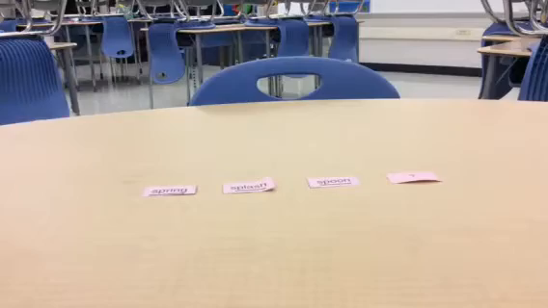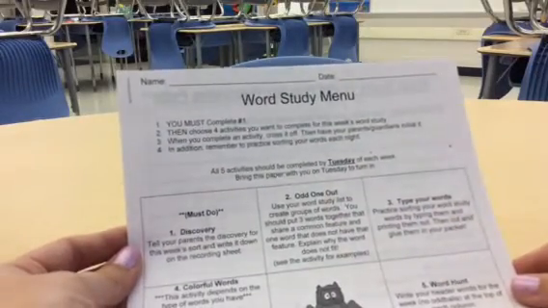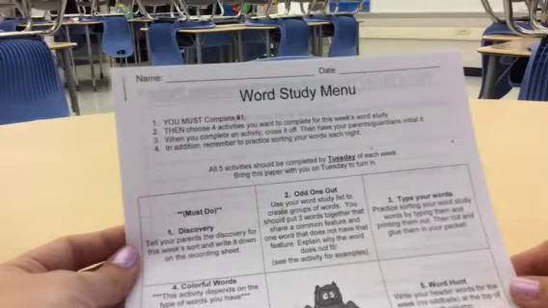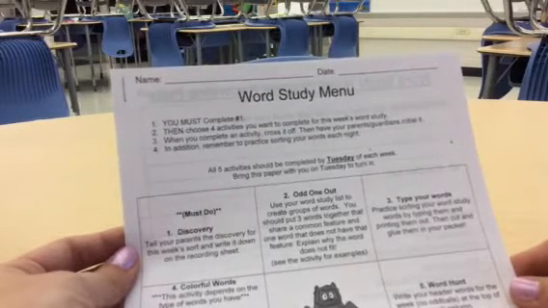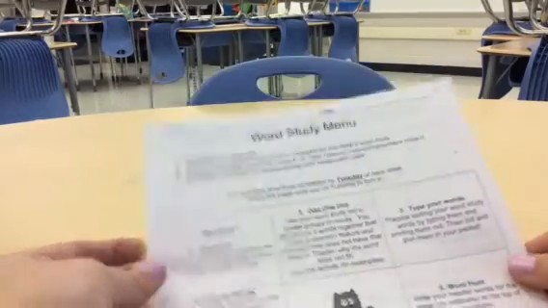So let's talk a little bit about homework before we get to our sample sort. So the homework this year will be a menu, a word study menu. Every single person must complete number 1, and number 1 is a must do. It's the discovery. So you have to tell your parents the discovery for your sort that week, and you need to write it down on the recording sheet. Right here. Discovery. Tell what you see and hear.